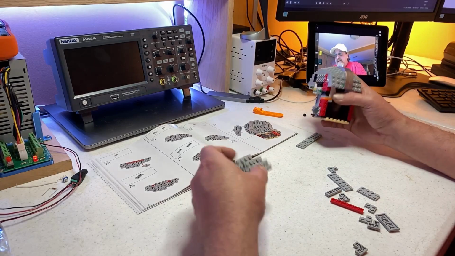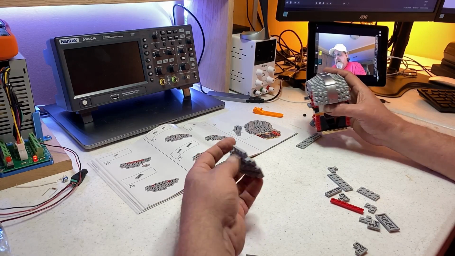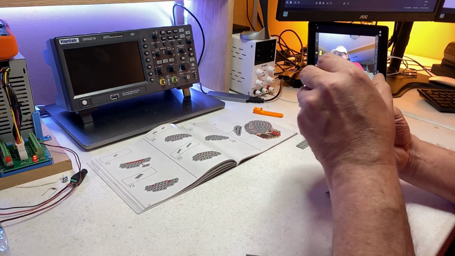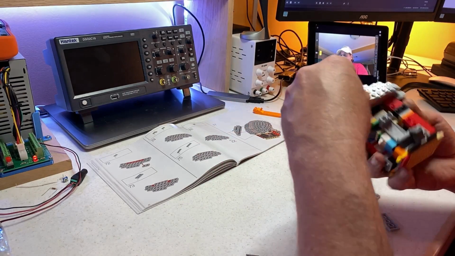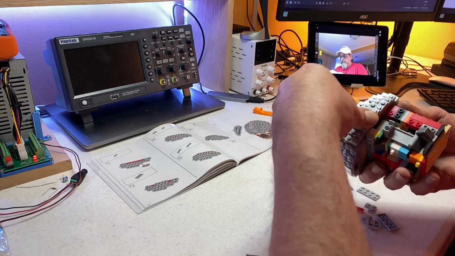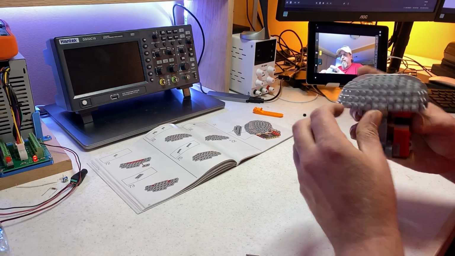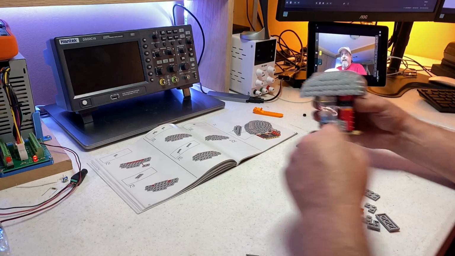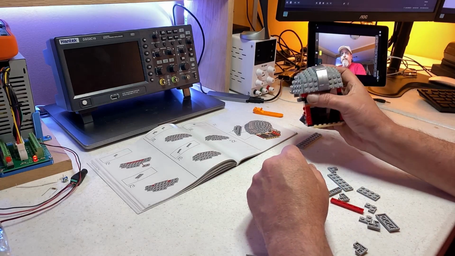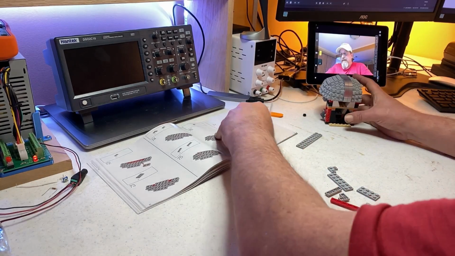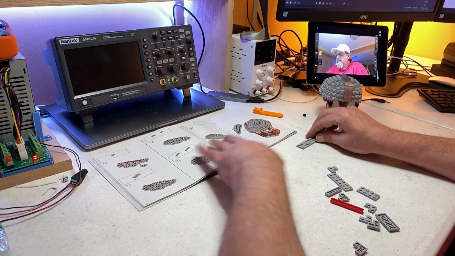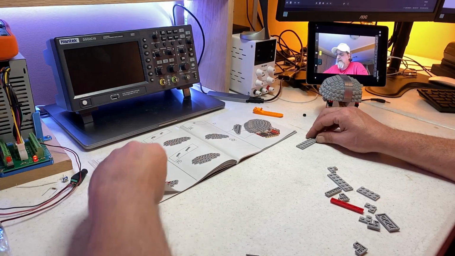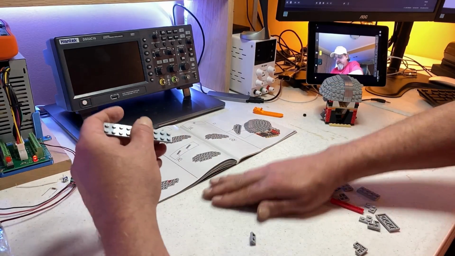Alright, there's one side with the 4 going up. Oh, that's a whole side. Ooh. Did I do that twice? Yeah, I gotta do the whole thing twice.